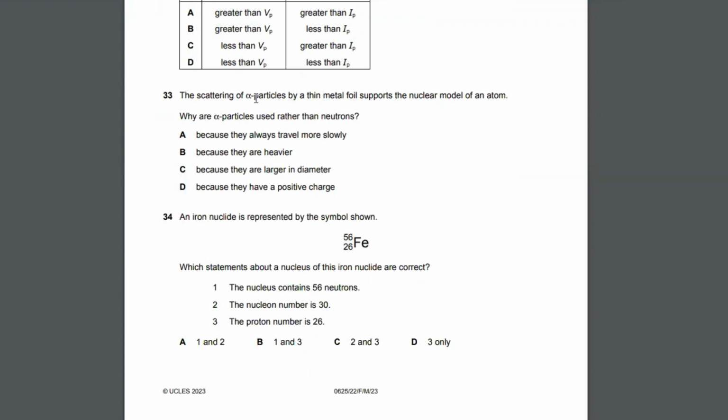The next is: the scattering of alpha particles by a thin metal foil supports the nuclear model of an atom. What they have asked is why alpha particles are used rather than neutrons. Now, the nuclear model of the atom is that there is a center of an atom that we call the nucleus, and it is positively charged.